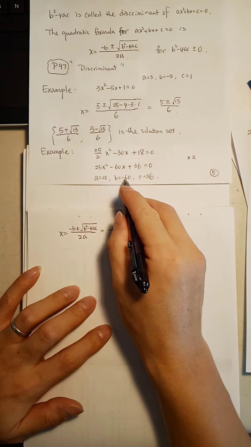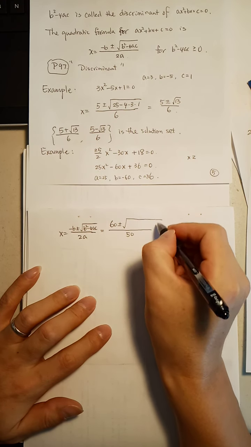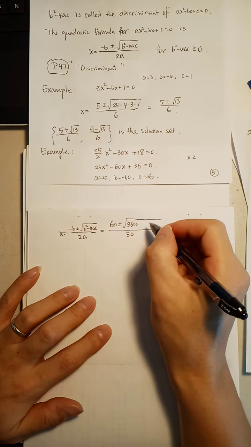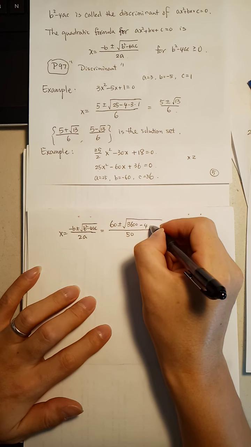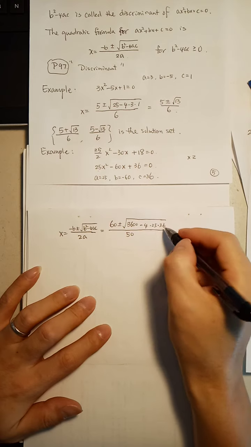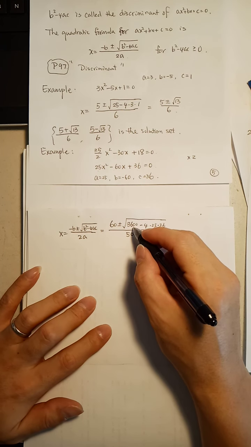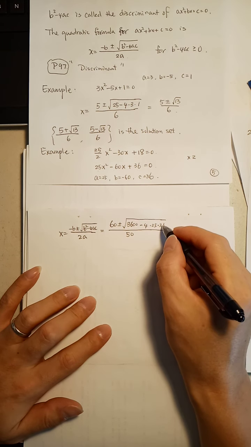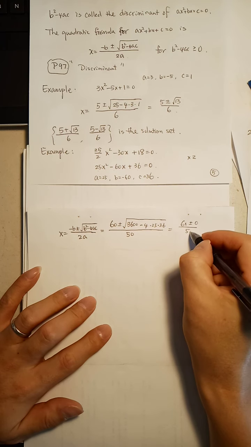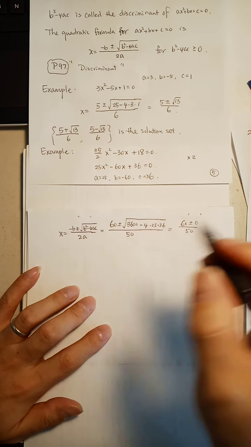B is negative 60, so negative b is 60, plus or minus the square root of b squared, 3,600, minus 4 times a, 25, times c, 36. 4 times 25 is 100, 36 times 100 is 3,600. 3,600 minus 3,600 is 0. So 60 plus or minus 0 over 50. Plus 0 is 60, minus 0 is also 60.